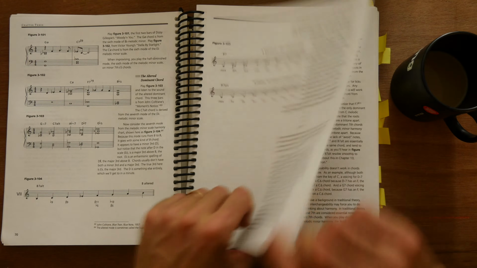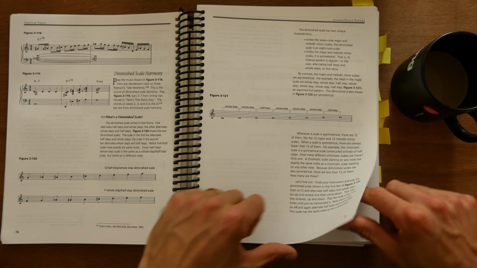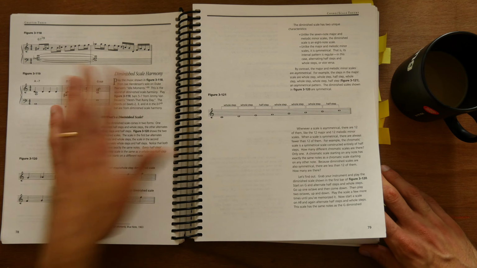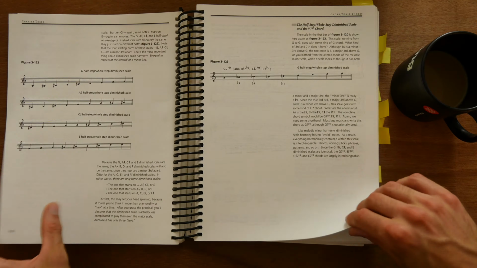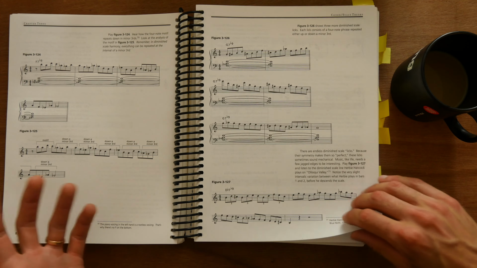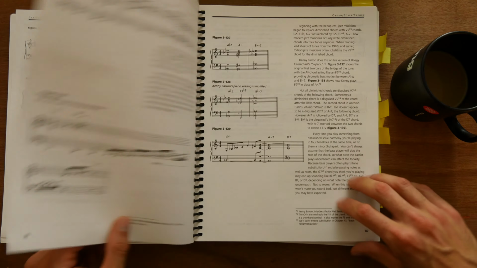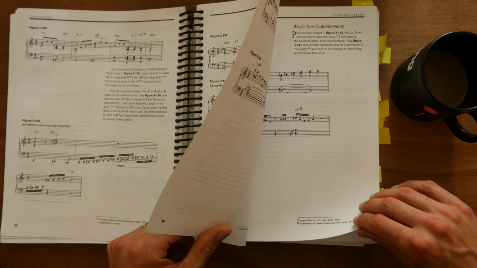etc. So I'm sort of wading through this as quickly as possible, and I'd forgotten just how dense it is again. Diminished scale harmony, and he picks out little sequences and things like that. Again, loads and loads of knowledge in here. Tons of vocabulary, tons of information. Do you need all of this?